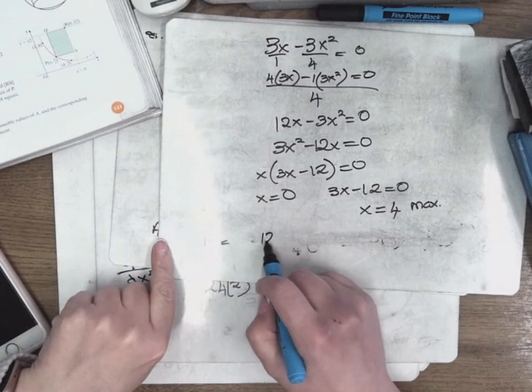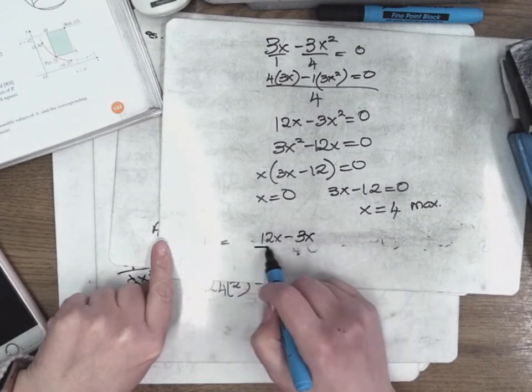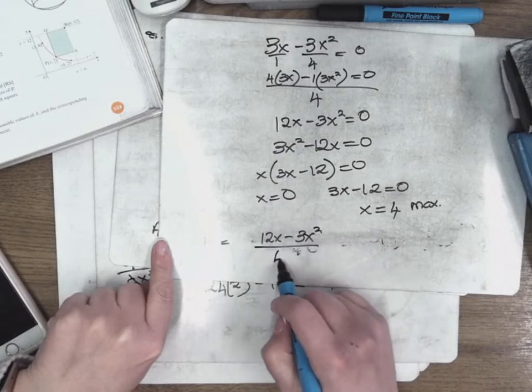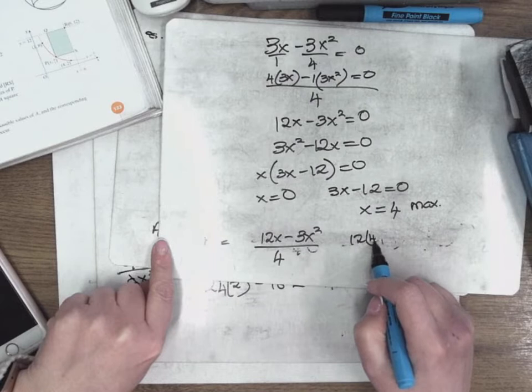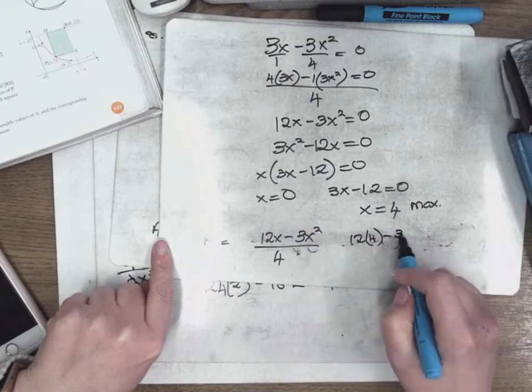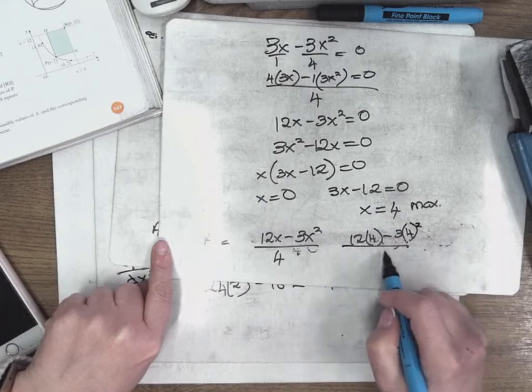It's 12x minus 3x squared, all divided by 4. So that's 12 times 4 minus 3 times 4 squared. I'm getting 0. Why am I getting 0? There's something wrong somewhere.